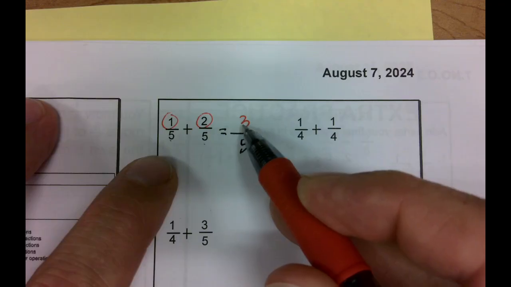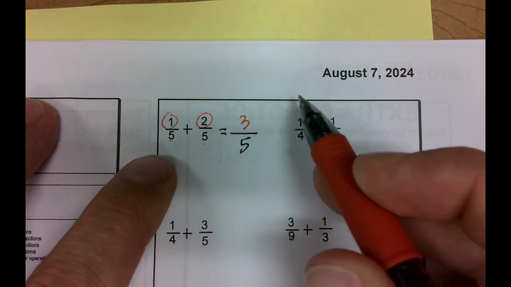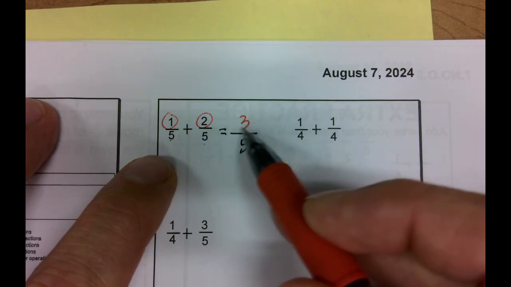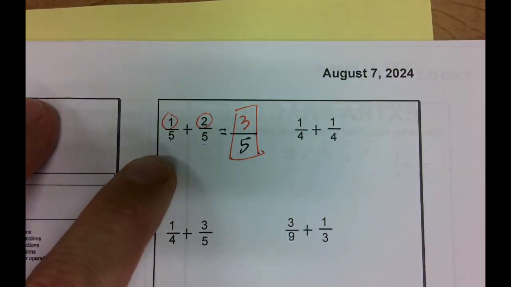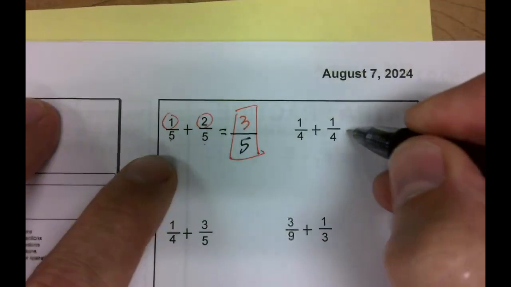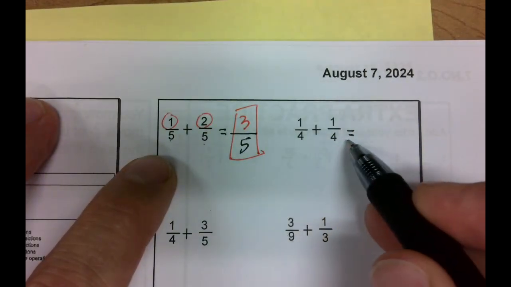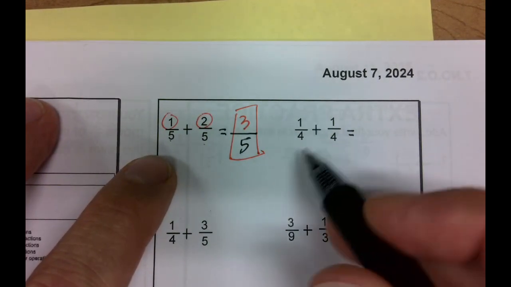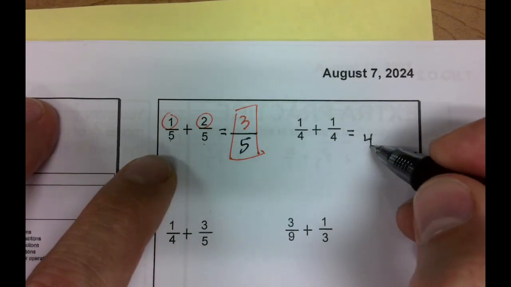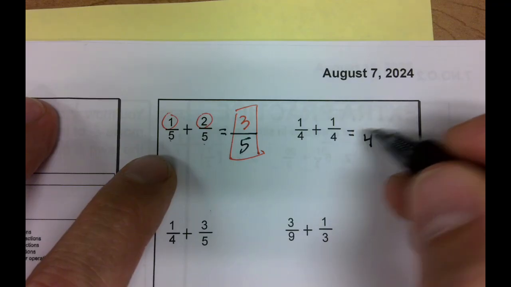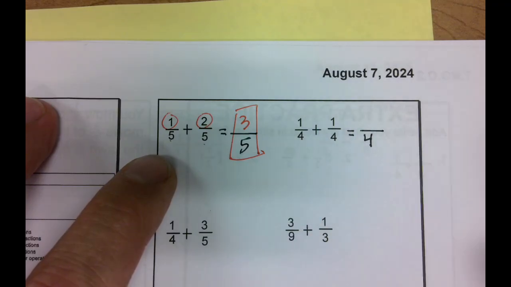Are they both even? Do they end in 2, 4, 6, 8, or 0? Nope, can't divide by 2. 3 goes into 3, but not into 5. So we're done. Again, when adding fractions, they need to have the same bottom number, a common denominator. They have to be in the same size pieces, and then you just keep it common. That's that phrase, common denominator.